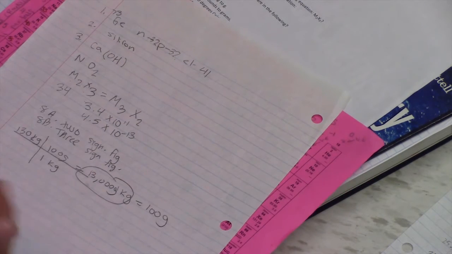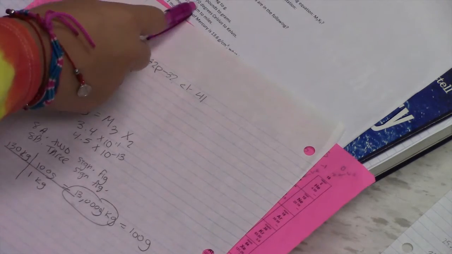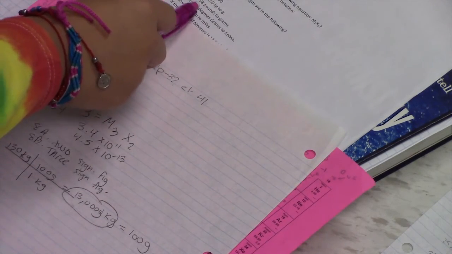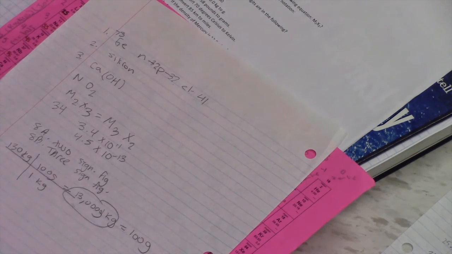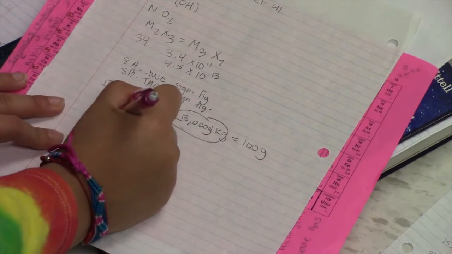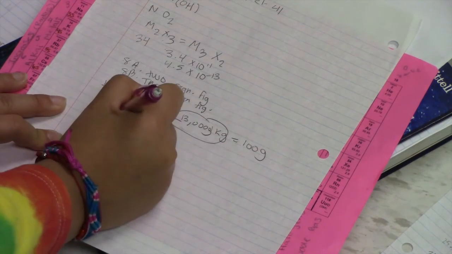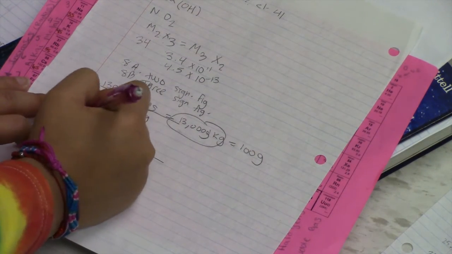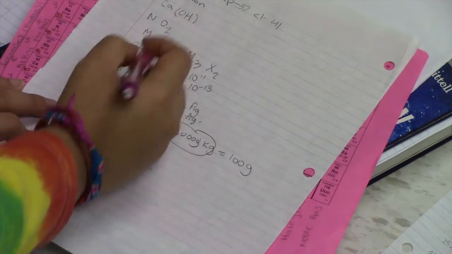For 10, this is going to be the same steps, just different units. It says convert 58 pounds to grams, so now we're going from pounds to grams. We're going to set up our dimensional analysis again, and they gave us 58 pounds.